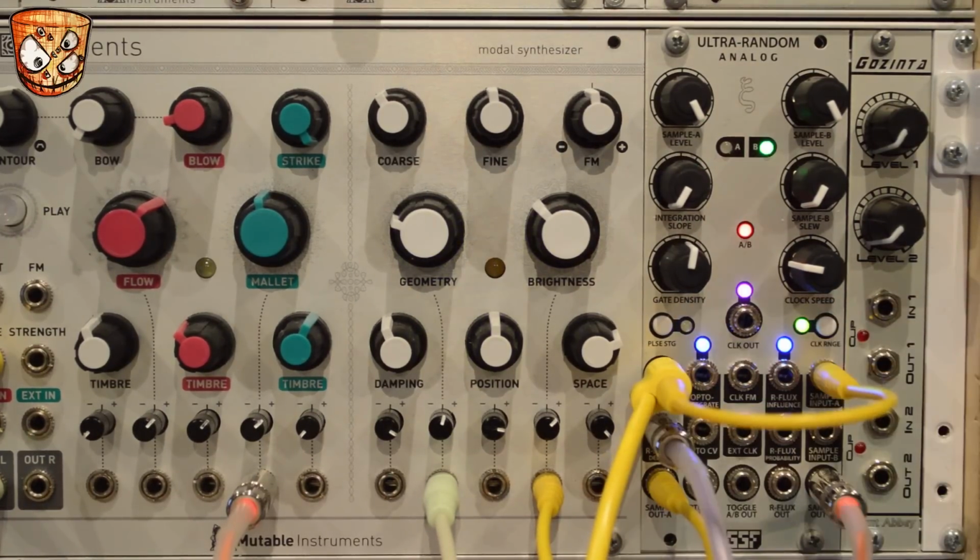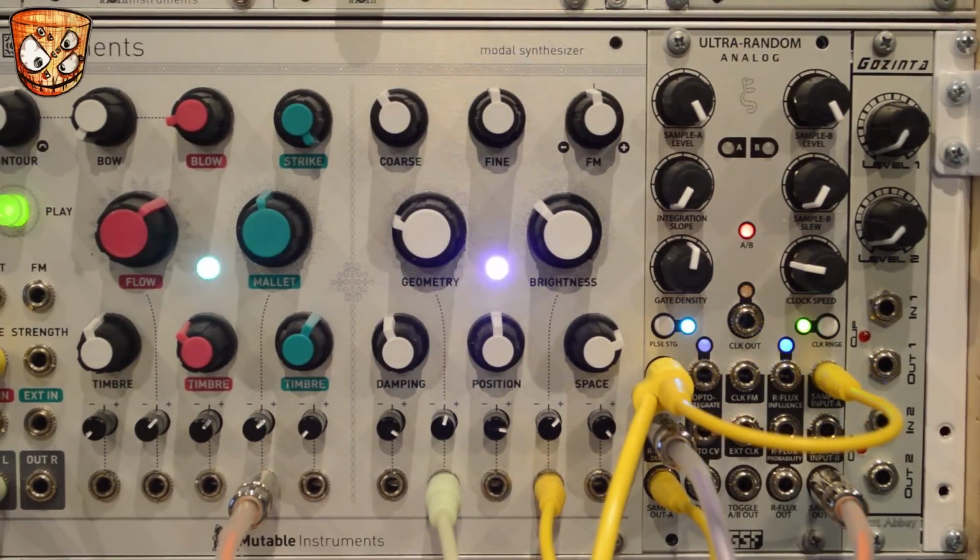Adding an offset to the CV input for gate density, you can see 0 volts has no gates, and as I raise the offset, you'll see the level of the LED cable change and the density of the pulses increases.